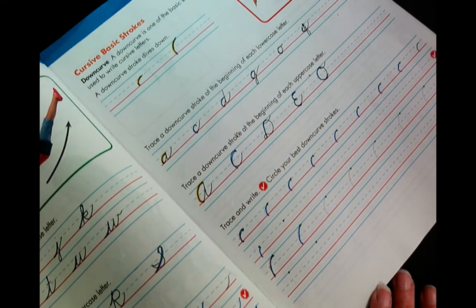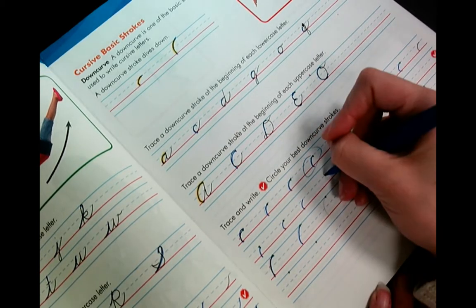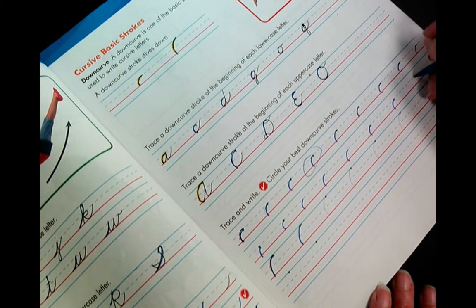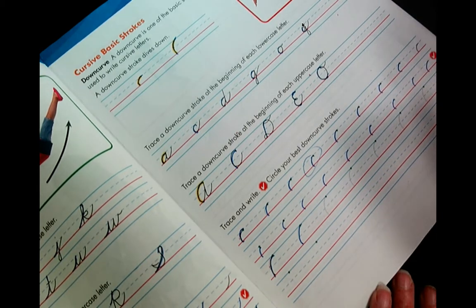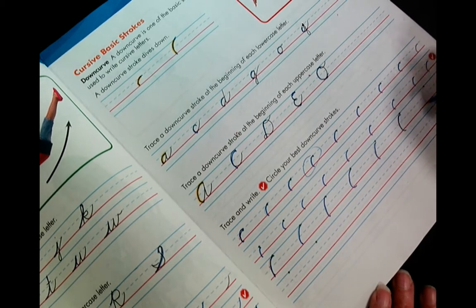I think I'm gonna go with this one as my best one. And I am going to practice them by myself. Going down, down, down, down. I'm gonna do my bigger ones here. It's kind of slanted.